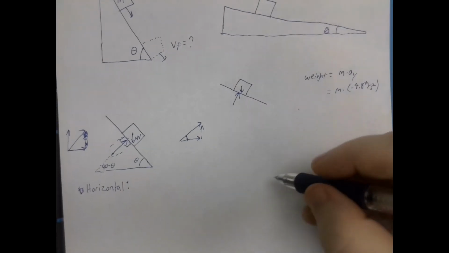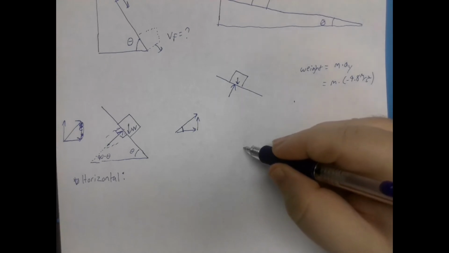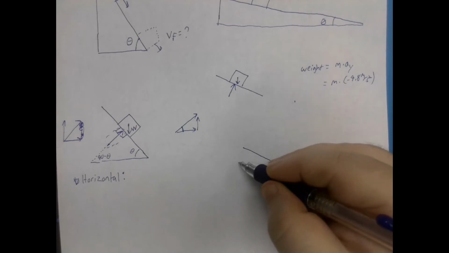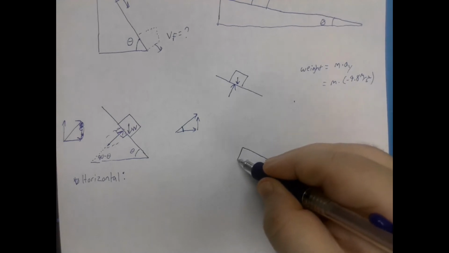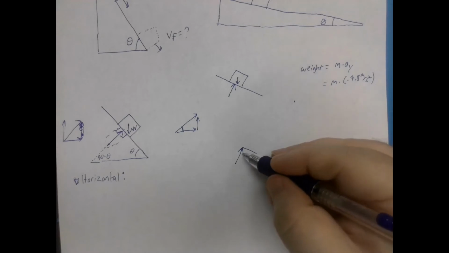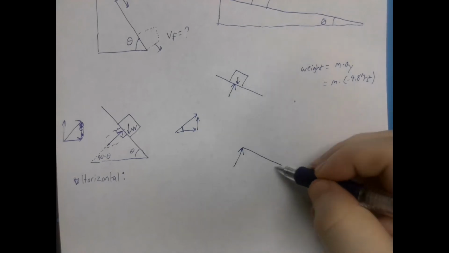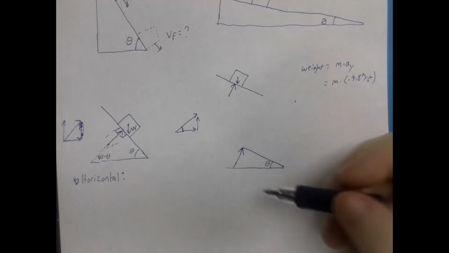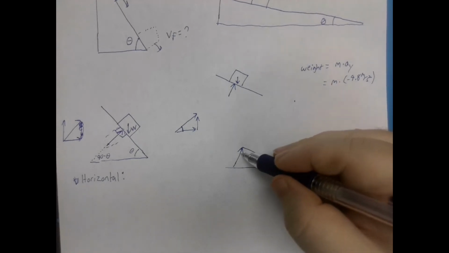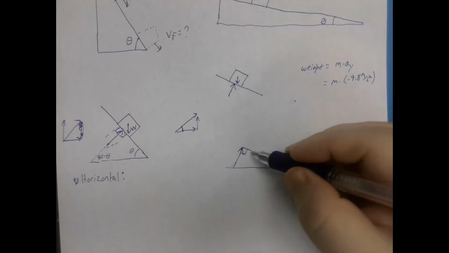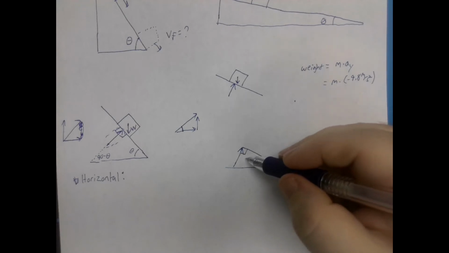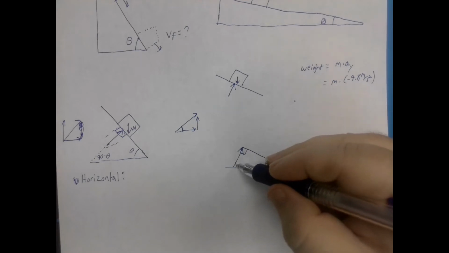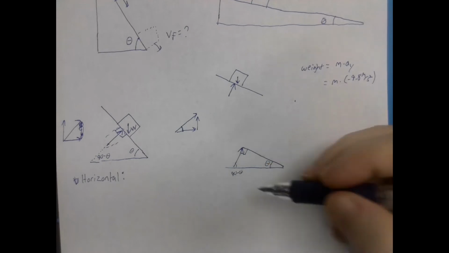So let me again, I'm trying to illustrate this. So suppose we have a force right here at some angle. So this would be theta. So this is 90. The sum of the angles of a triangle is 180. So this is 90. That's theta. This angle right here has to be 90 minus theta.